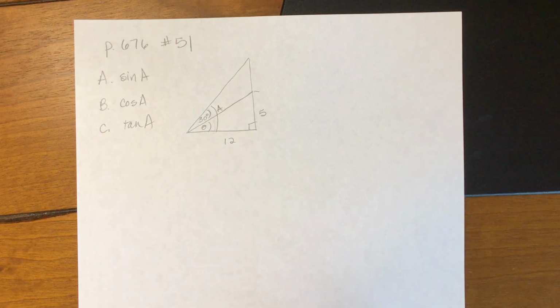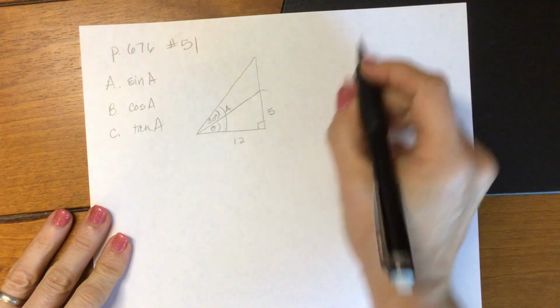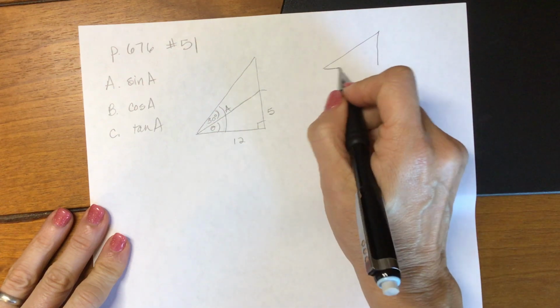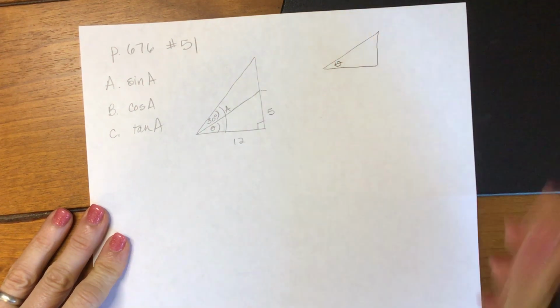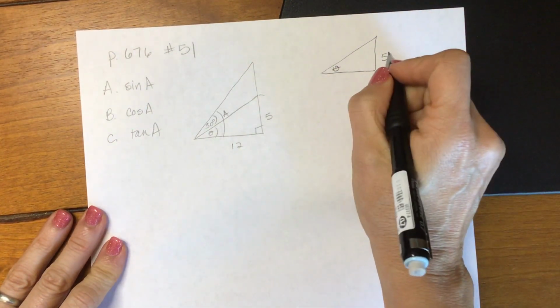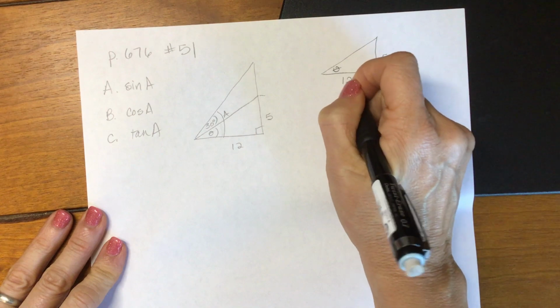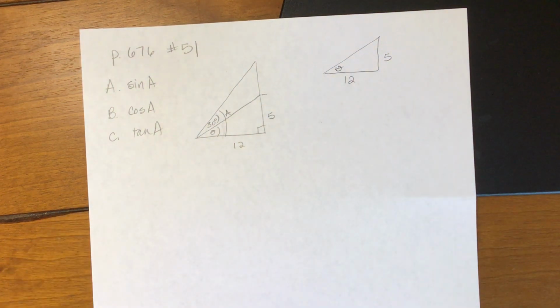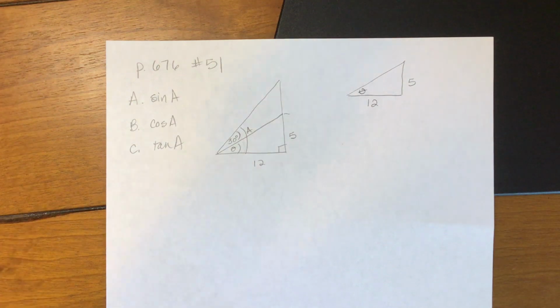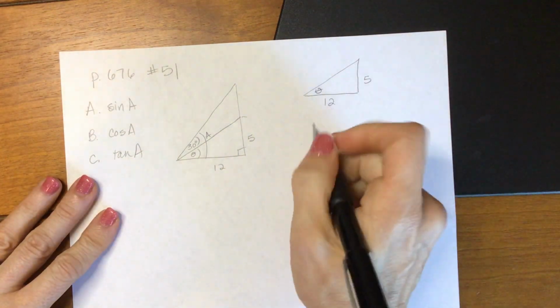Really the only thing you can find out right now is from this smaller triangle. If we just pull that one out, we don't know the angle theta, but we know the side opposite of it is 5 and this side is 12. And we can find the hypotenuse.